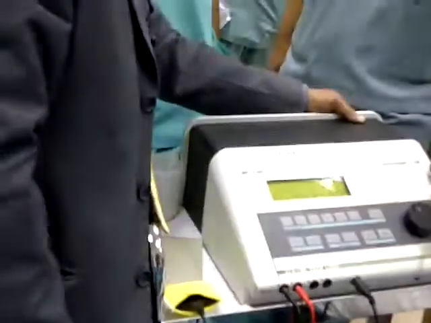So once the treatment is over, stop, go to menu, switch off. Say goodbye.